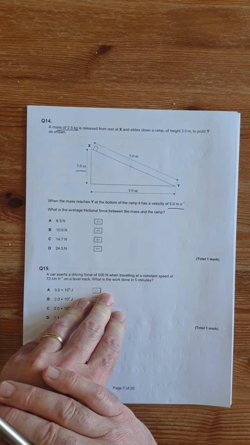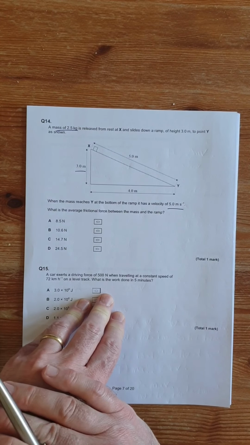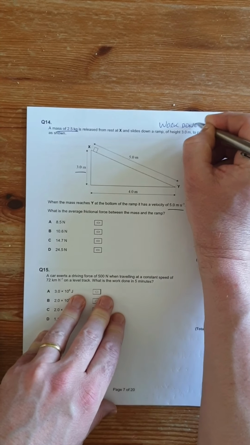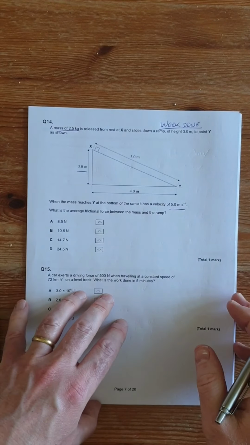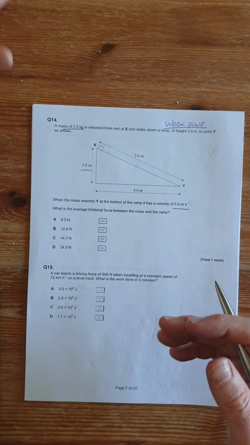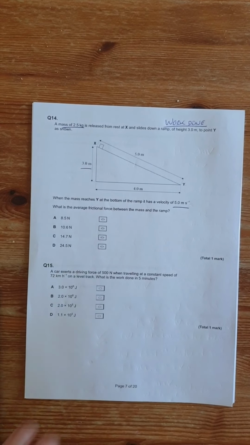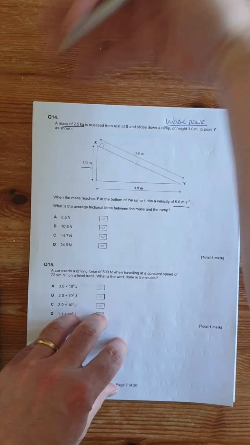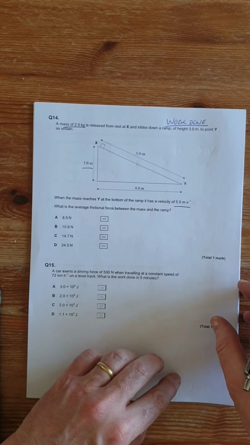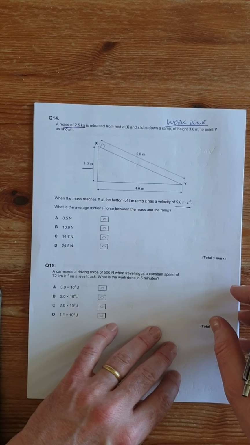So this question is about work done. With a lot of questions, it's a matter of figuring out what approach you want to use. Sometimes you might try a particular approach which doesn't work, and then you have to go back and think about whether there is some other way you could tackle the problem.